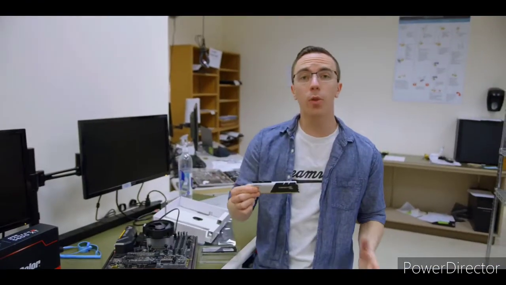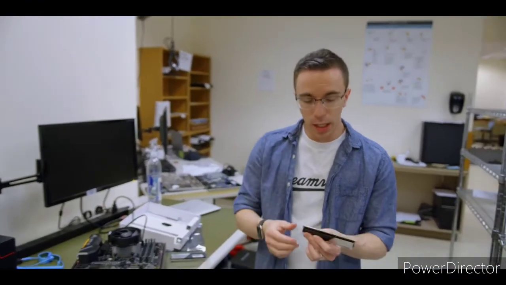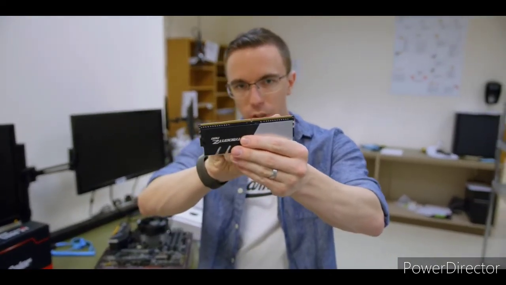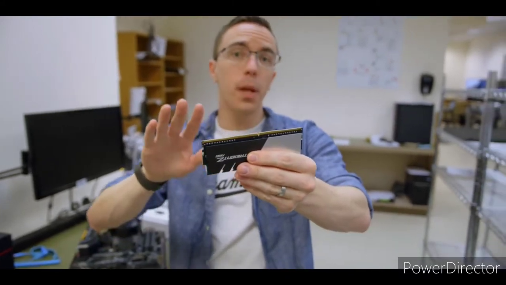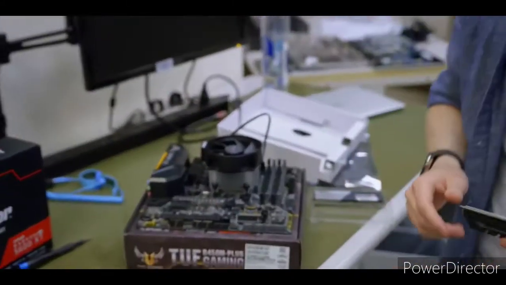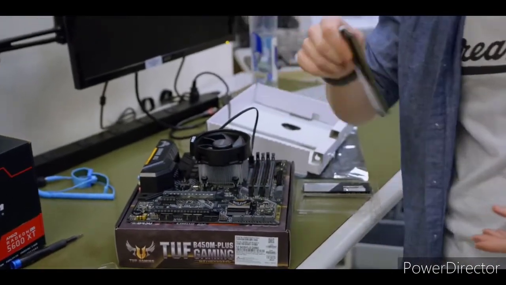When it comes to installing RAM, there are a couple of things to keep in mind. Because this is DDR4, you'll see that there's a little notch in the middle, and the entire thing is actually slightly curved. That means you're only going to be able to put it in one way. Line that notch up with the corresponding notch on the motherboard. If you try to put it down and it's not going in, you're probably doing it backwards.